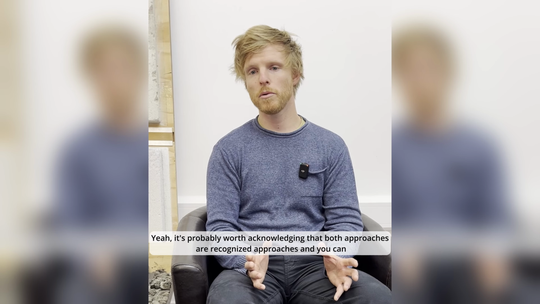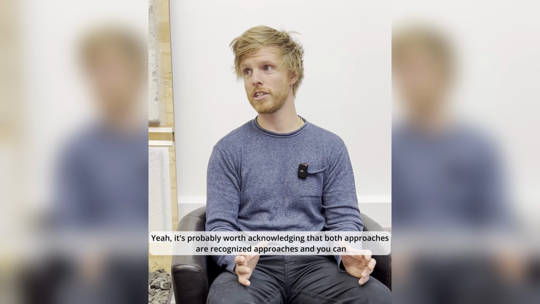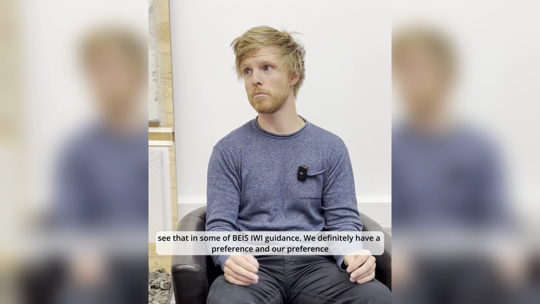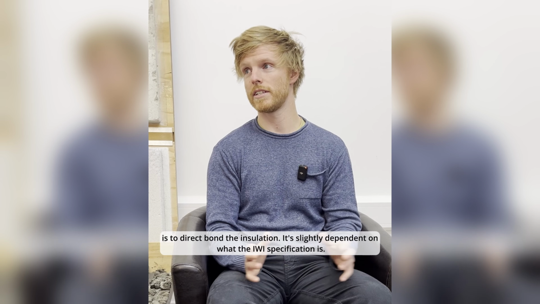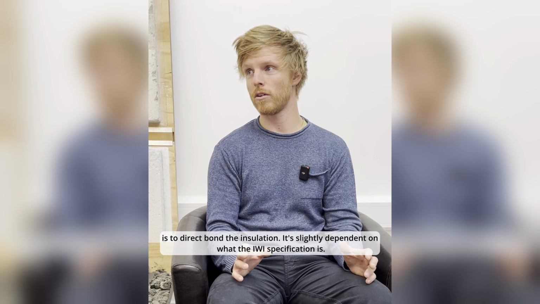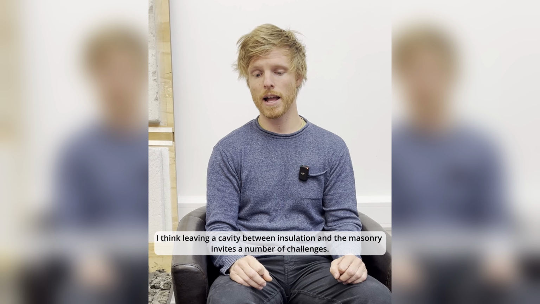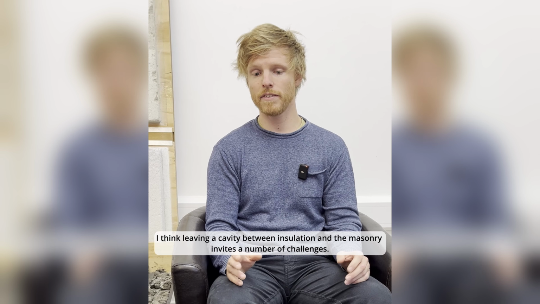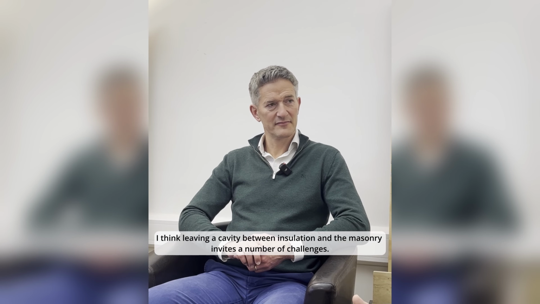Yeah, it's probably worth acknowledging that both approaches are recognised approaches, and you can see that in sort of BRE's IWI guidance. We definitely have a preference, and our preference is to direct bond the insulation. It's slightly dependent on what the IWI specification is. I think leaving a cavity between insulation and the masonry invites a number of challenges.